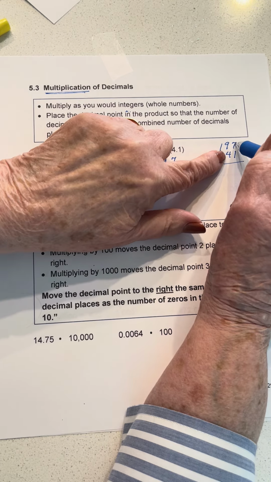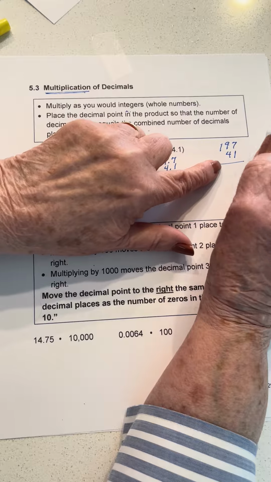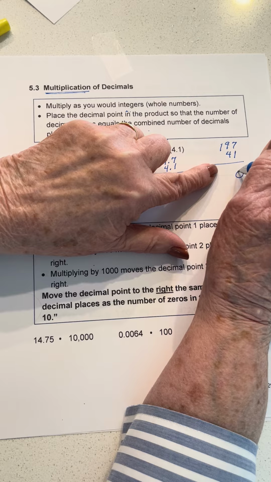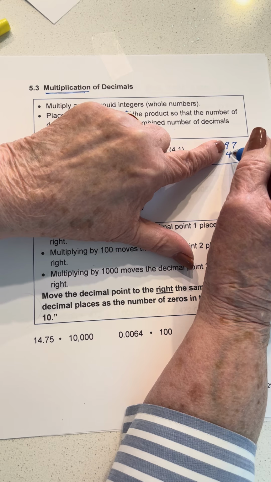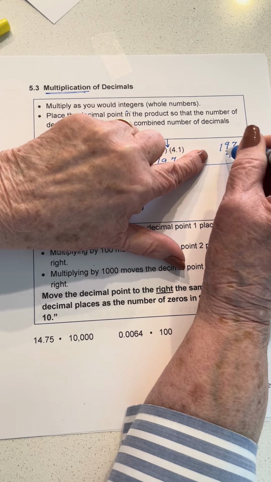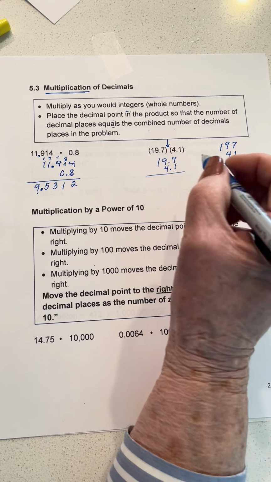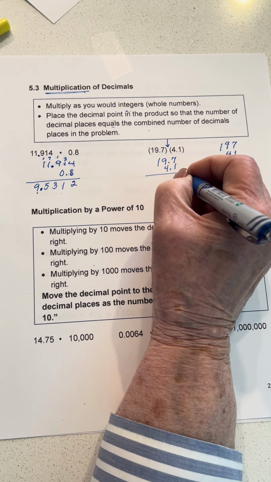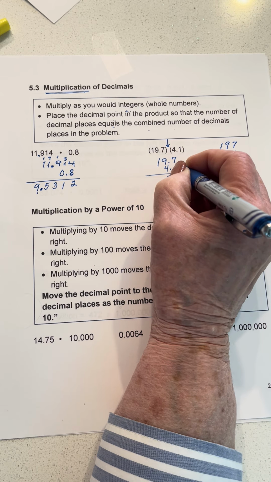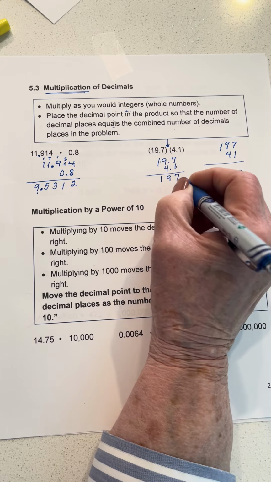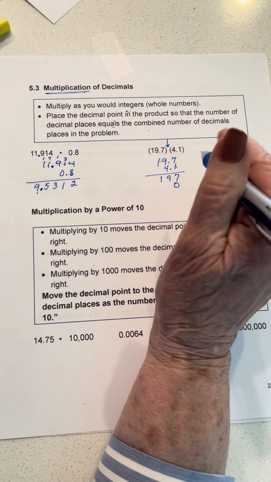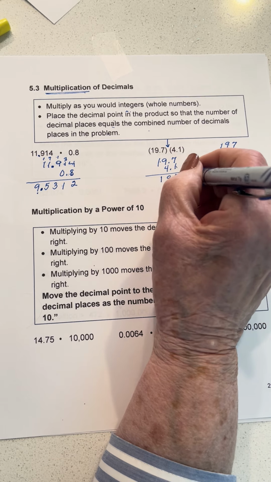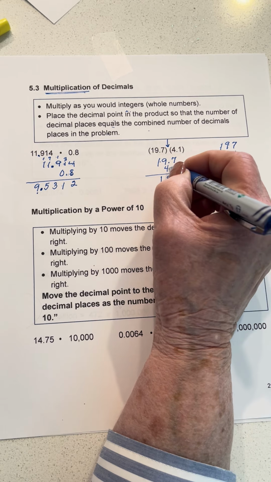I'm going to multiply 1 times 7, 1 times 9, 1 times 1. Then I'm going to either leave a space or use a 0 as a placeholder, and I'm going to multiply 4 times 7, 4 times 9, 4 times 1. Here we go. 1 times 7, 1 times 9, 1 times 1. Now I need this placeholder or an empty space. That's up to you. I learned the empty space, but I think most of you probably learned the 0.